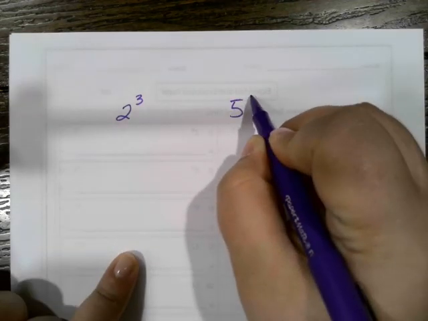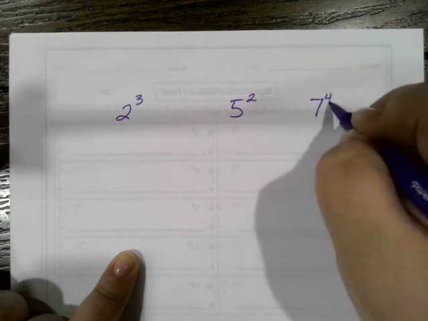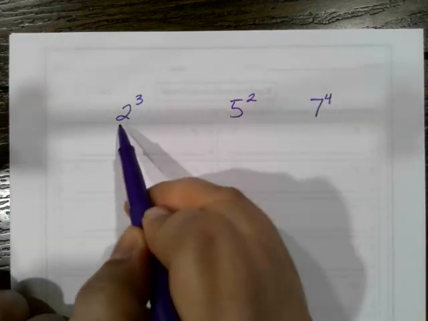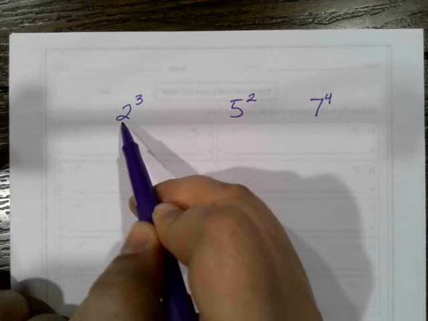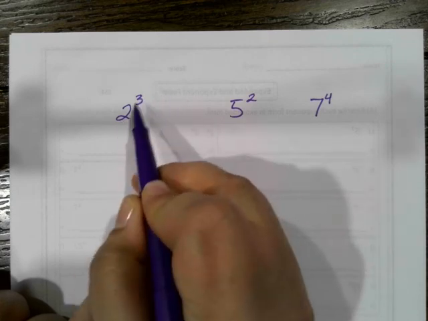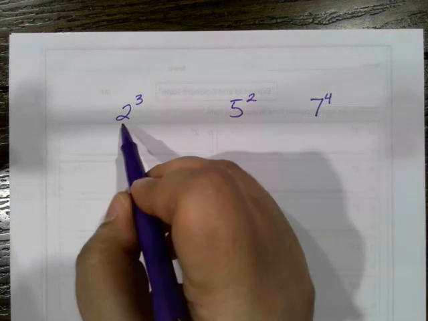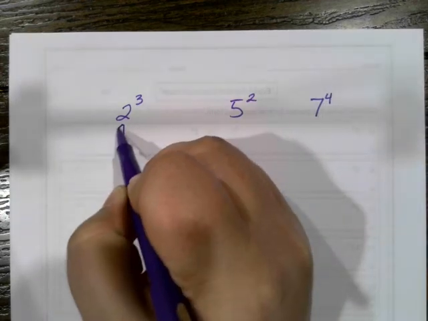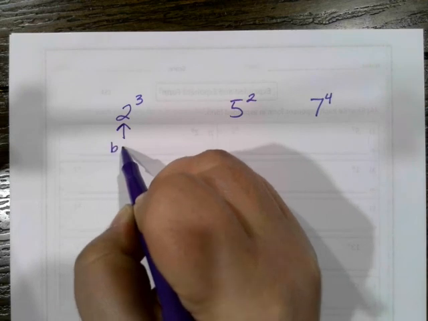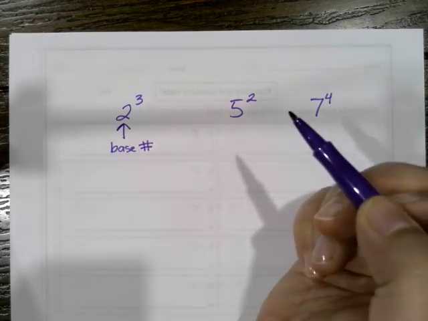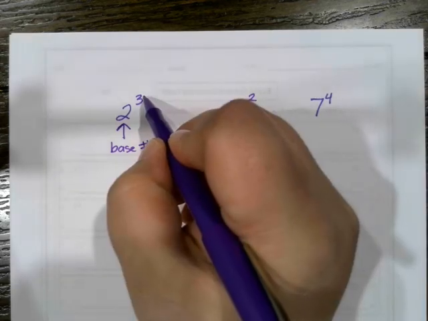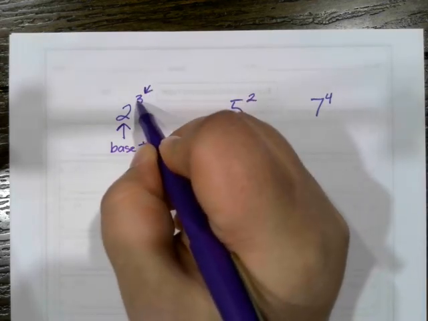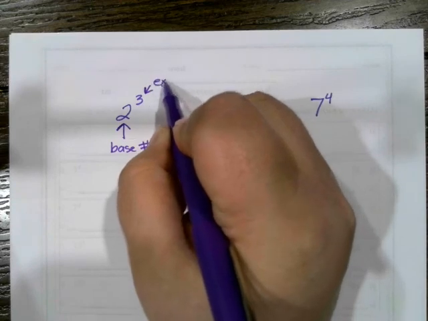This would be 5 to the second power. This would be 7 to the fourth power. Okay, so you say the number, whatever it is, and then say to the blank power. So 2 to the third power, 5 to the second power, and 7 to the fourth power. Now what these numbers are, the big number right here, this is what's known as the base number. This is the base number. And the little bitty number in the corner, notice it is written smaller than the 2. This is what's known as the exponent.